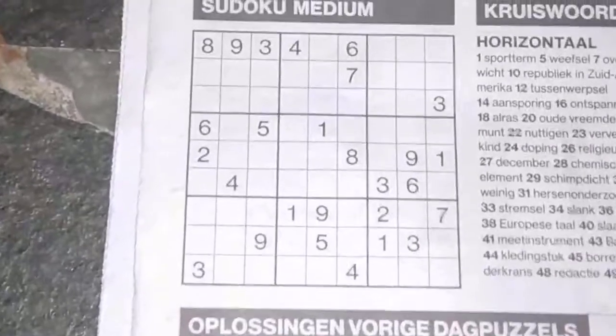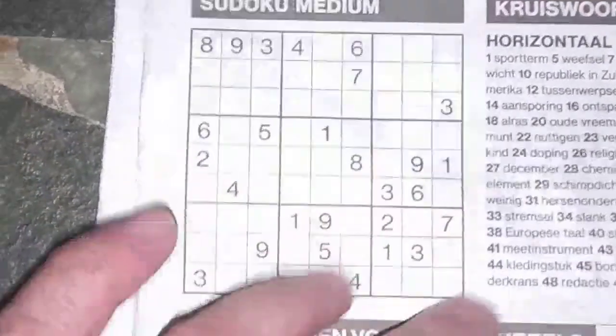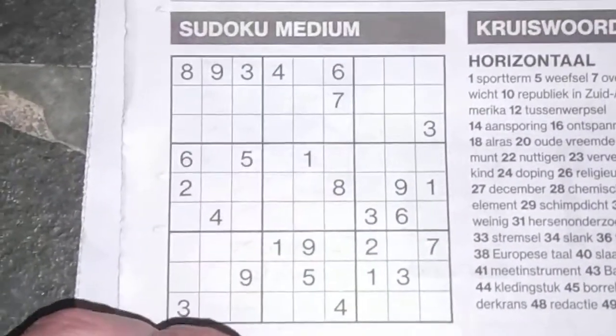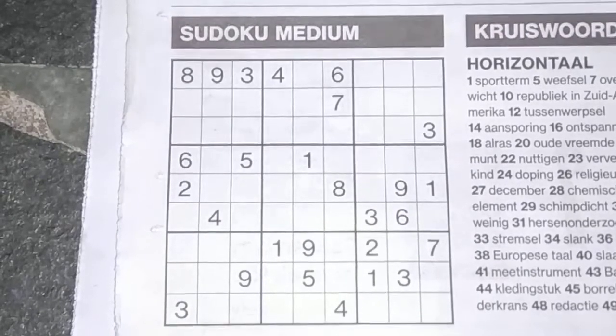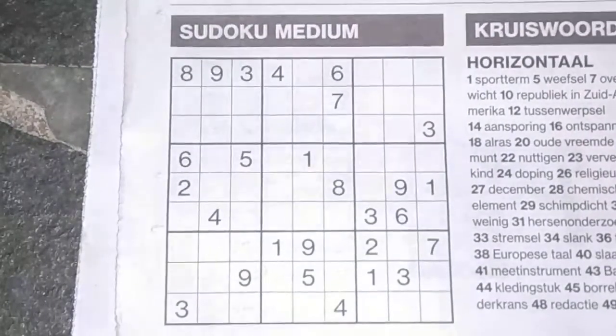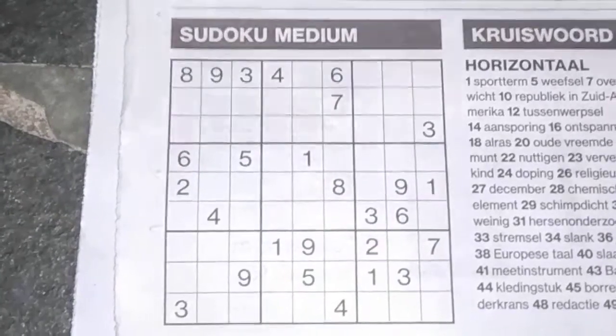We have only one regular Sudoku, a medium Sudoku, but in this newspaper there are also 6 or 5 extra Sudokus in addition, but I will first solve this regular Sudoku. So let's get started. Alright.